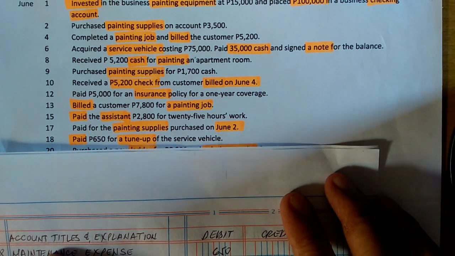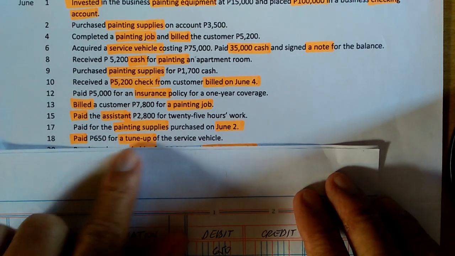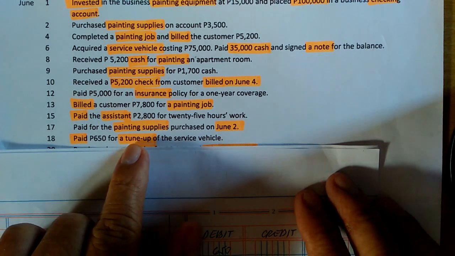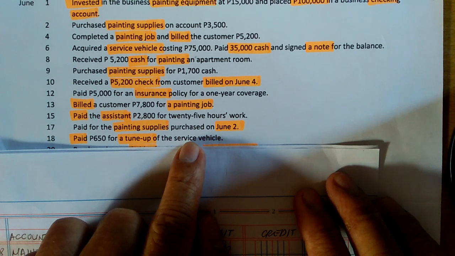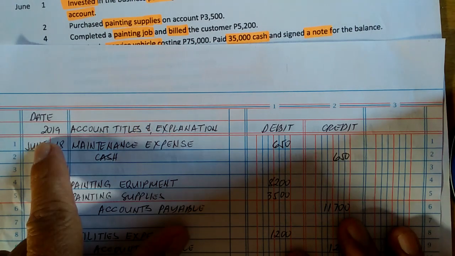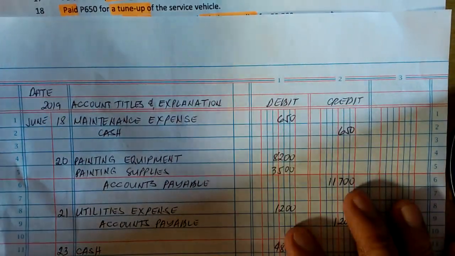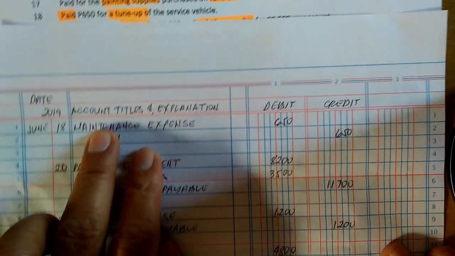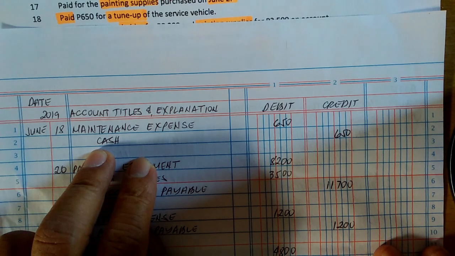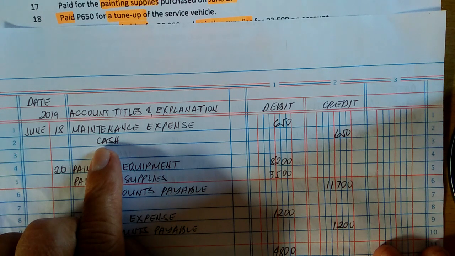June 18, paid 650 for a tune-up of the service vehicle. Tune-up. The service vehicle was just repaired. Okay? Had the service vehicle repaired for 650. So, let's start again. Here again is the date, year, account item explanation, debit, credit. Okay. June 18. Maintenance expense, 650 is the debit. The credit is cash. Okay? Debit, maintenance expense, and credit, cash.